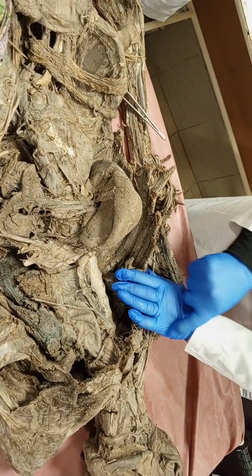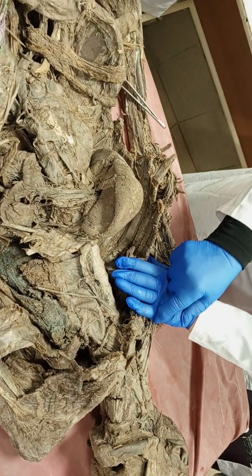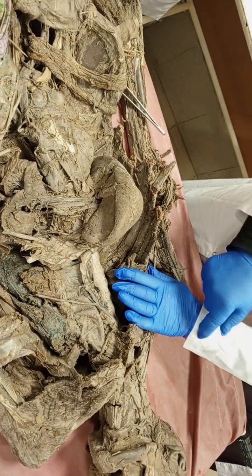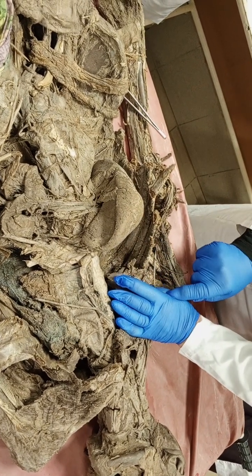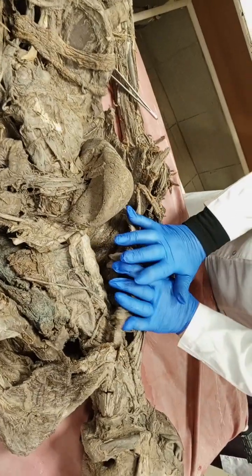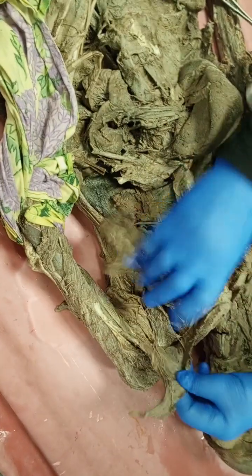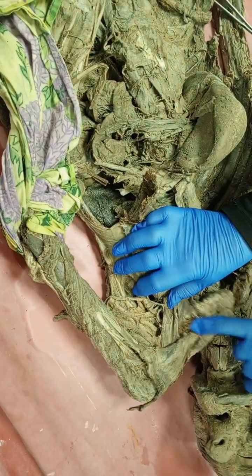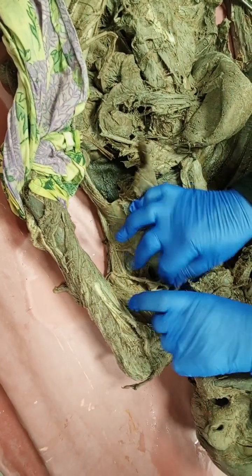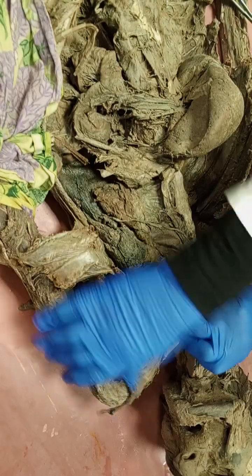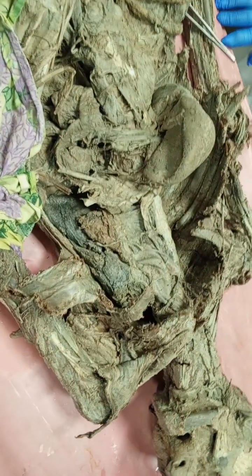From the clavicle to the upper border of the pectoralis minor will be the clavipectoral triangle. Behind the pectoralis minor, which has a triangular shape, will be the pectoral triangle. And from the lower border of the pectoralis minor to the lower border of the pectoralis major will be the subpectoral triangle. Do you see? From the clavicle to the pectoralis minor is the clavipectoral, behind the pectoralis minor is the pectoral, and below the pectoralis minor to the lower border of the pectoralis major is the subpectoral triangle.